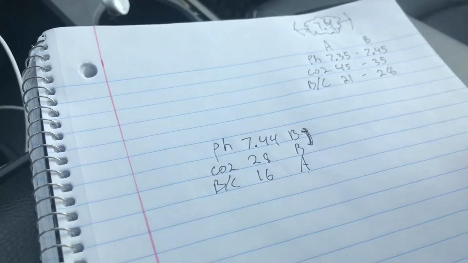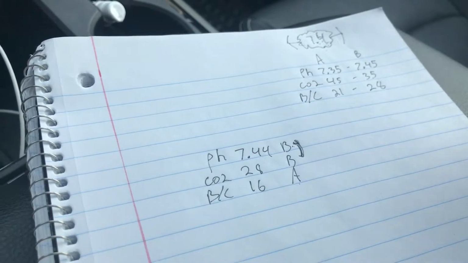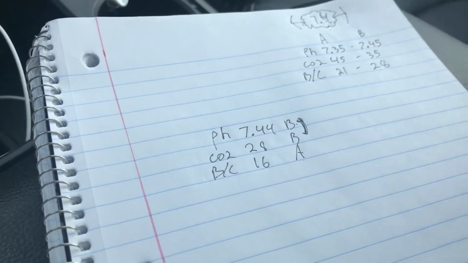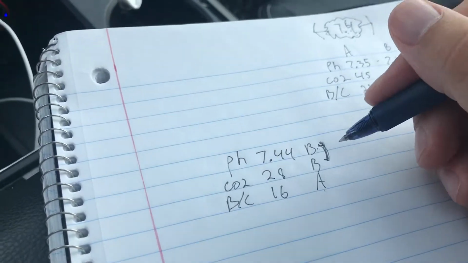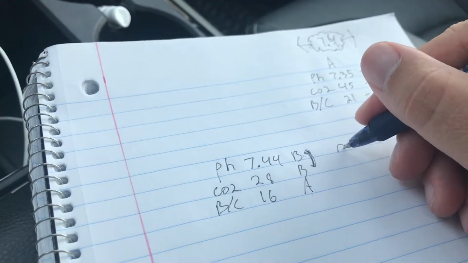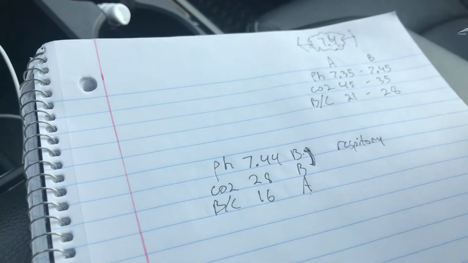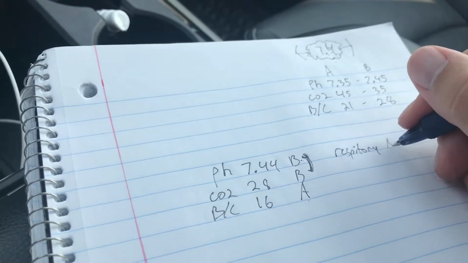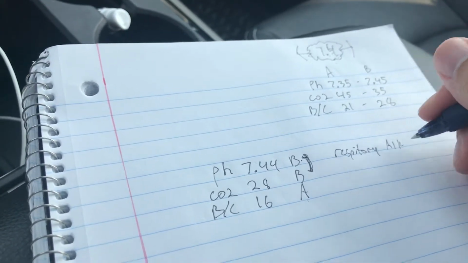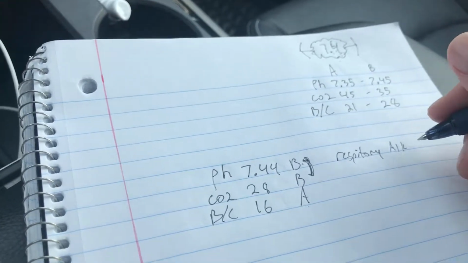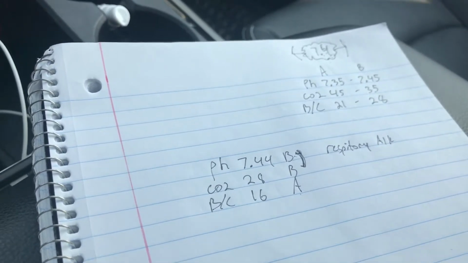If they both match, it's a combination. But let's not get into that right now. Let's keep it simple for this little part. So since these are both a base, you know it's respiratory, right? And since they're both a base, you know it's alkalosis, however you say it. I suck at pronouncing stuff, but yeah, respiratory alkalosis.